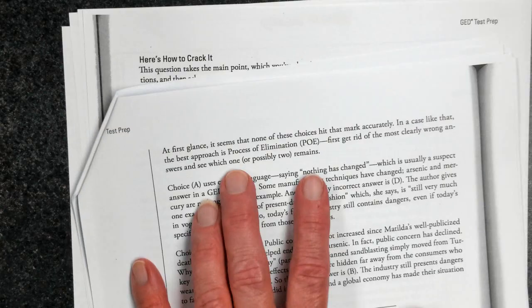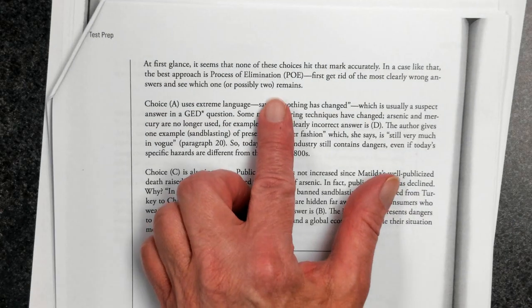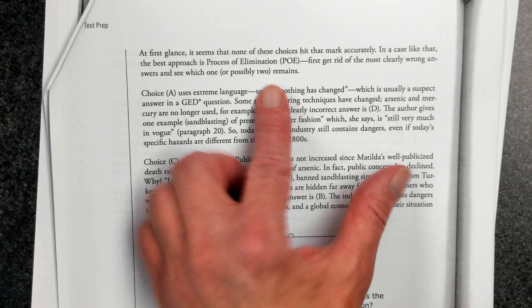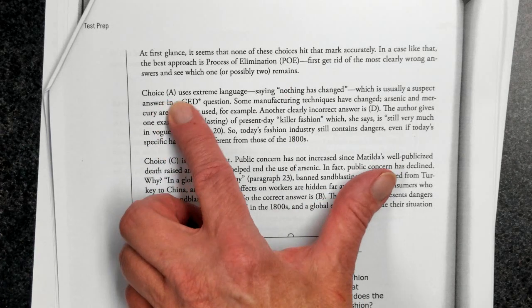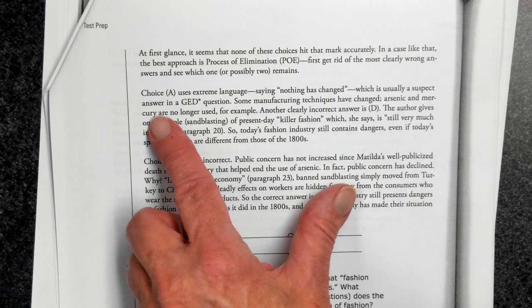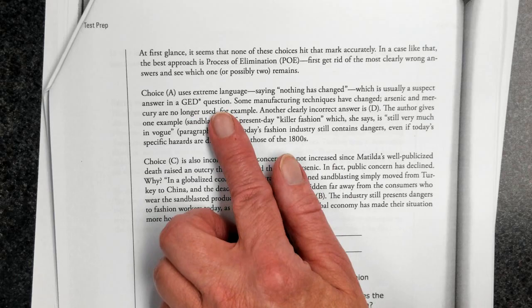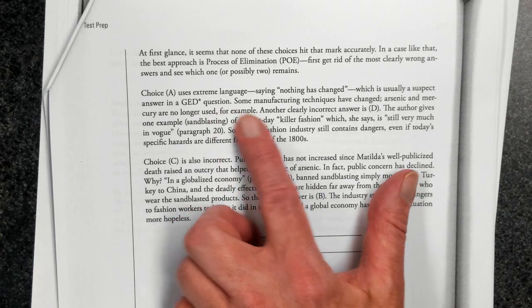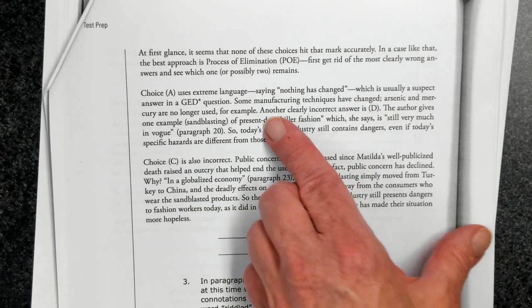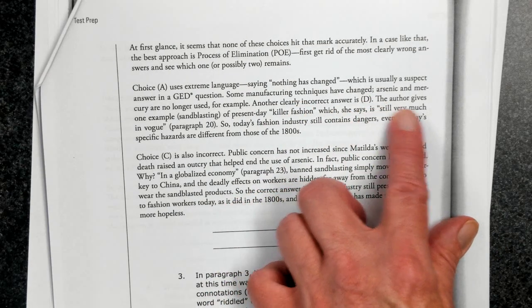Okay. Keeping on going. At first glance, it seems that none of these choices hit that mark accurately. Okay? And I agree with that. Choice A uses extreme language, saying nothing has changed, which is usually a suspect answer in a GED question, okay? So, some manufacturing techniques have changed. Another clearly incorrect answer is D.